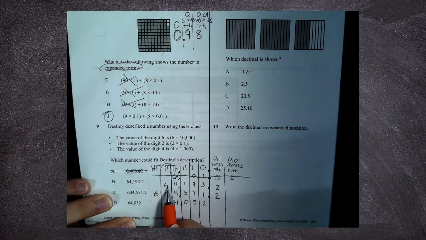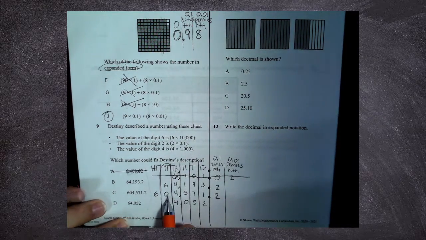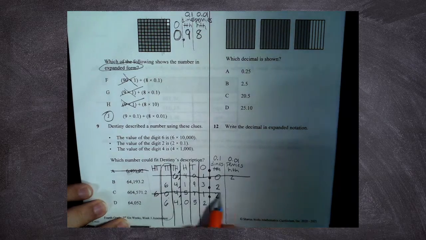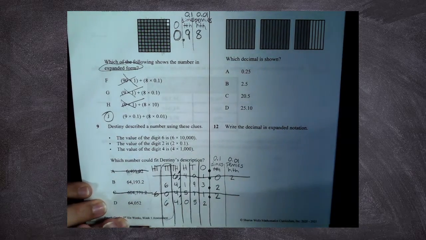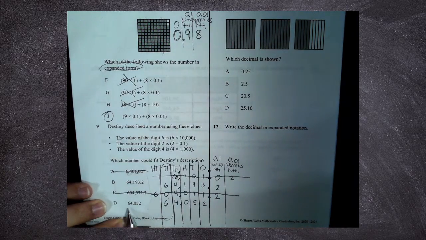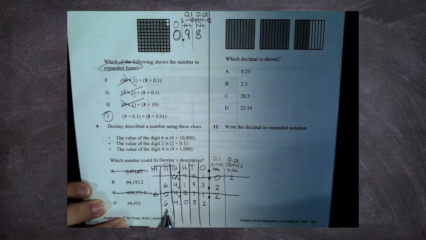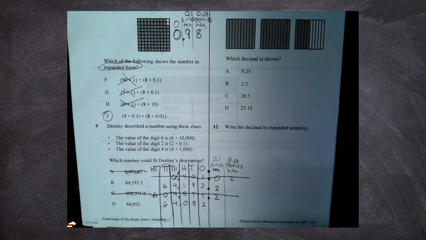Answer choice B has a 6. So I'm going to leave it alone. Answer choice C has a 0. Not a 6, so I'm going to cross it out. Answer choice C is not it. Choice D has a 6. So I went from 4 answer choices to just 2. Much better for me.